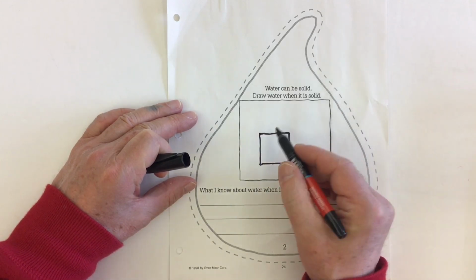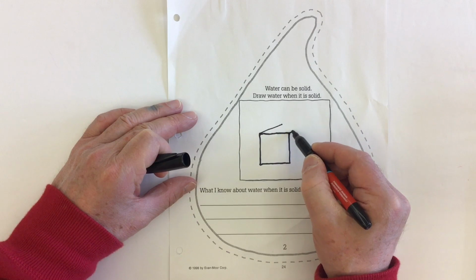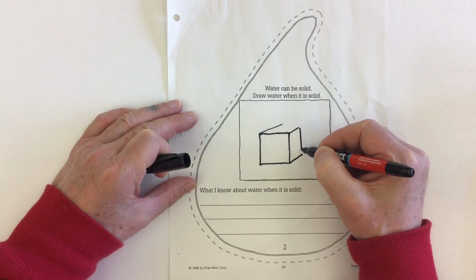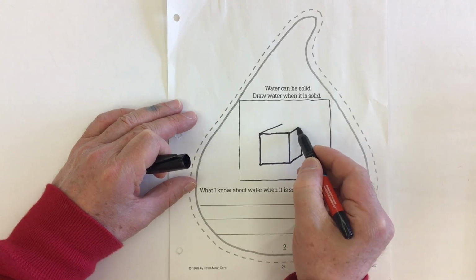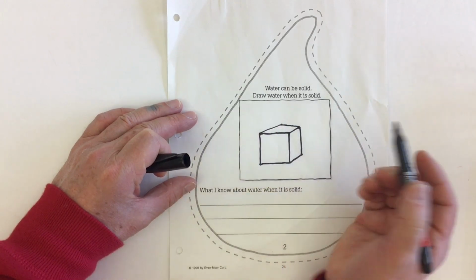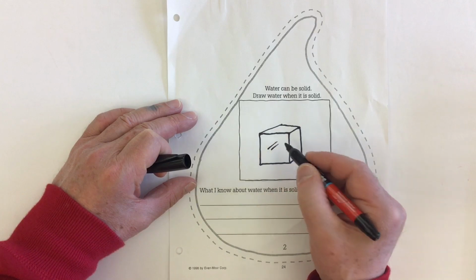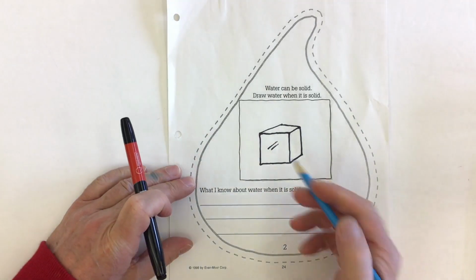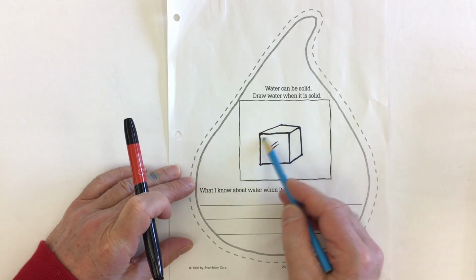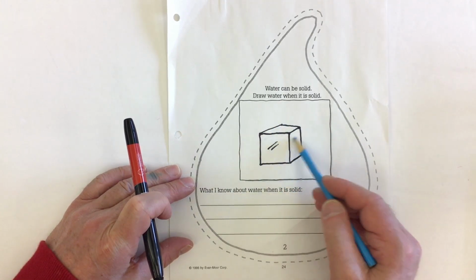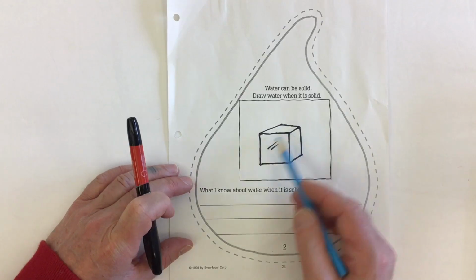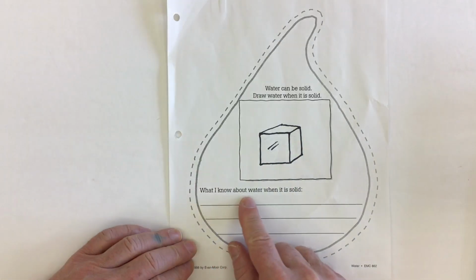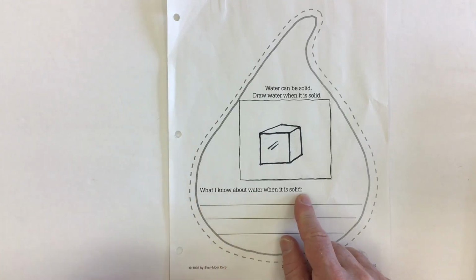So I'll draw my square. I'll draw some lines going like that. We'll connect these lines. We've got an ice cube here. All right, and an ice cube could be clear, because water really is clear. It's not actually blue. Or I could give it just a little bit of a blue hint here. So when water is solid, what do I know about it? What I know about water when it's solid.